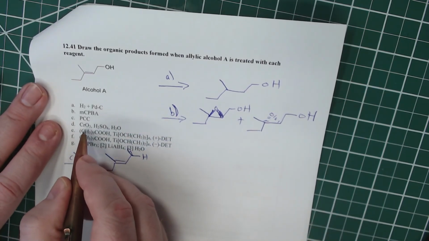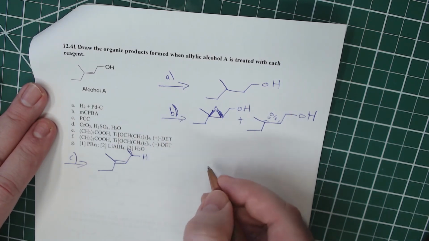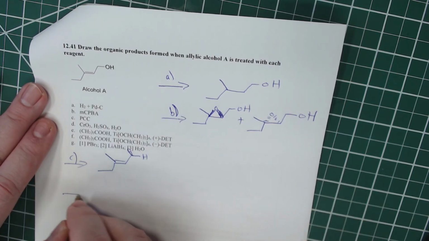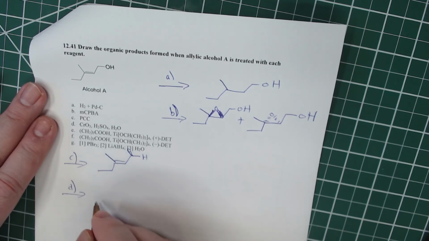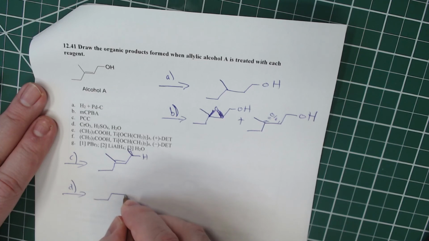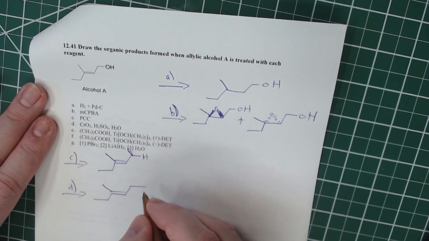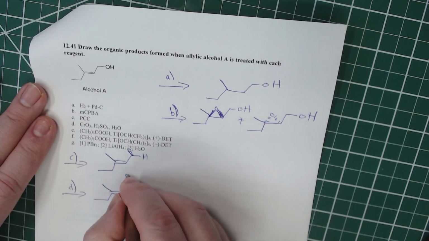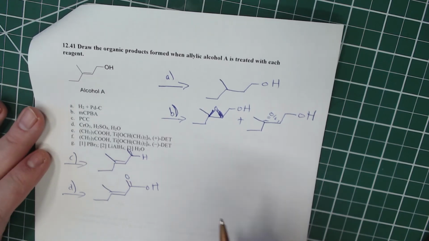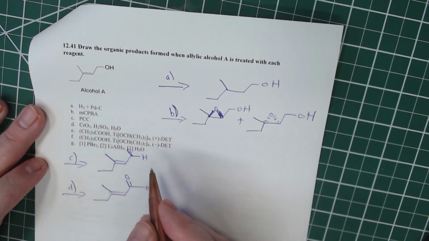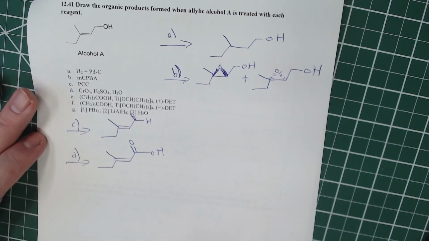With chromic acid, CrO3, H2SO4, we'll do D. That part of the compound will remain the same, but here this will be a carboxylic acid instead of an aldehyde. So it'll oxidize that alcohol all the way to the carboxylic acid.